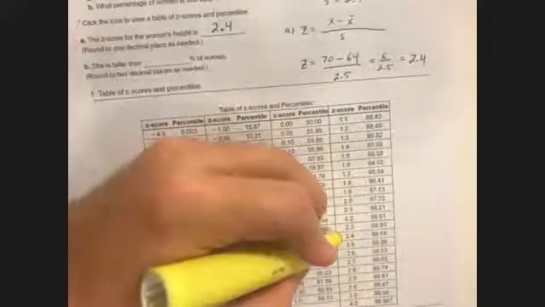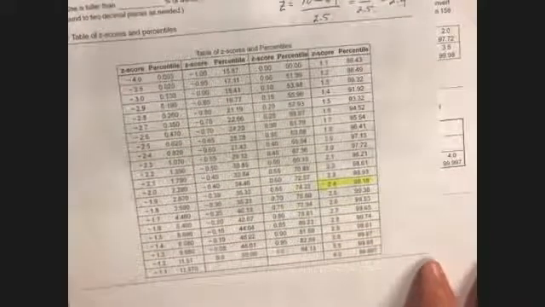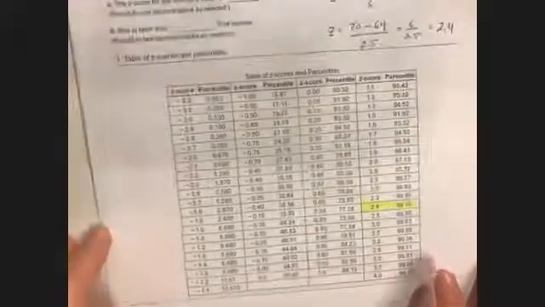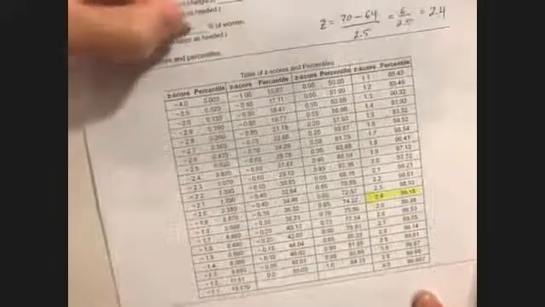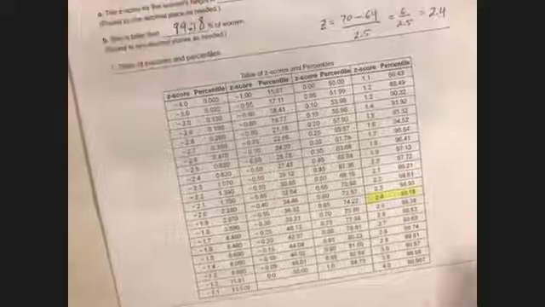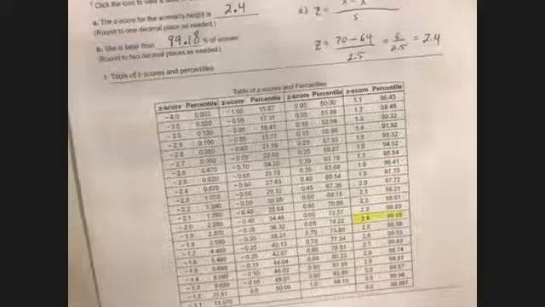I'm going to highlight it. The number to the right tells us what percent she's taller than. This means that 99.18% of scores or items are less than this one.